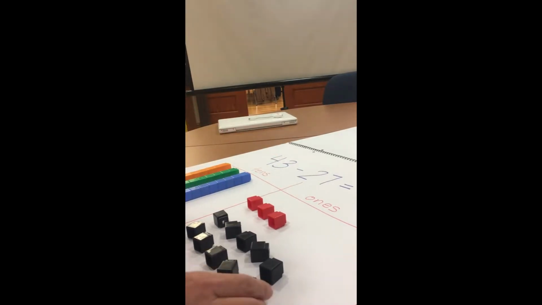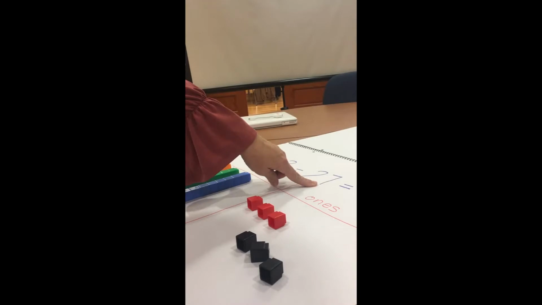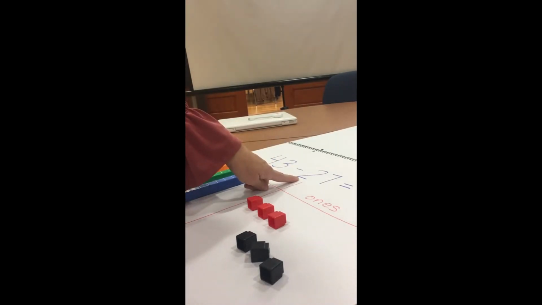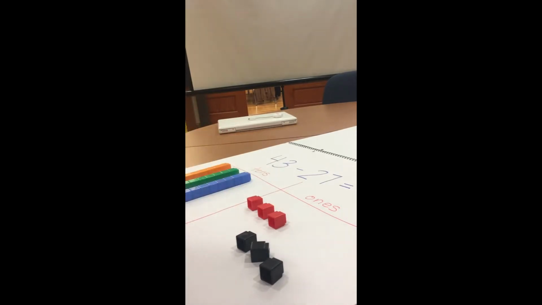So if we remove 7, 1, 2, 3, 4, 5, 6, 7, then we have taken the 7 1s. But we still need to take away 2 10s because the number 2 here represents 20 in our number. So we would take 1, 2.